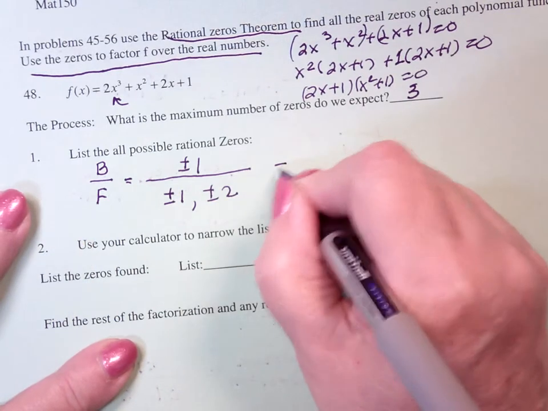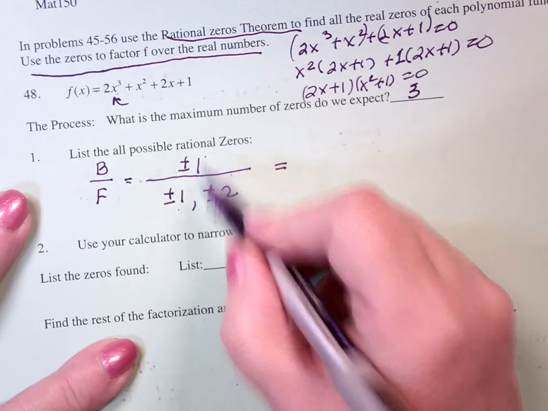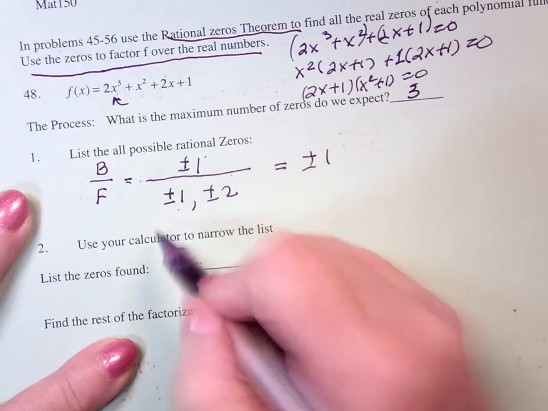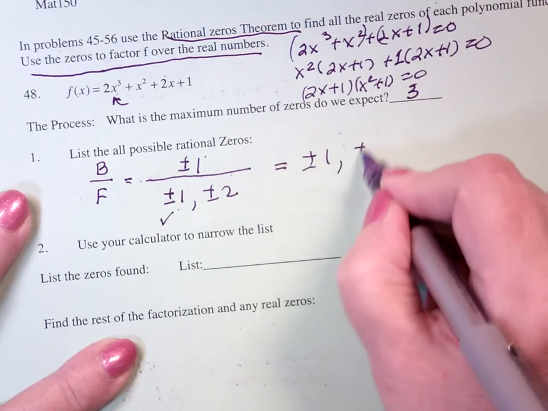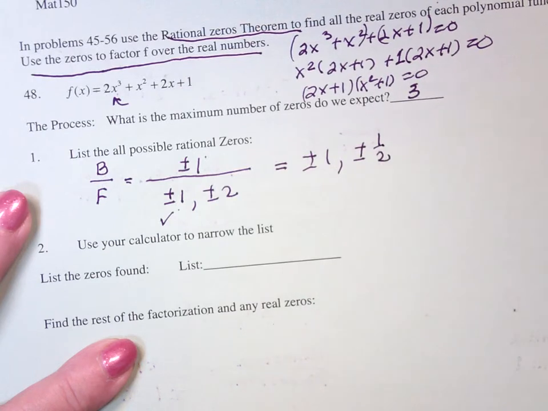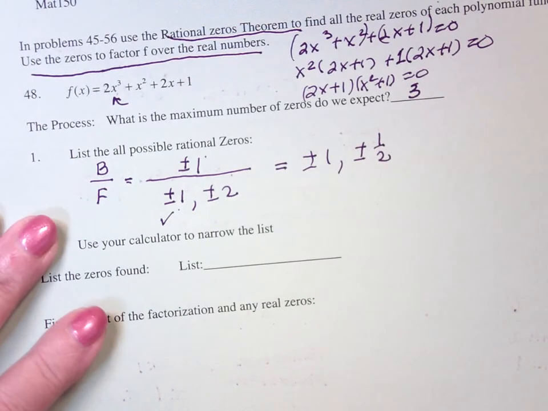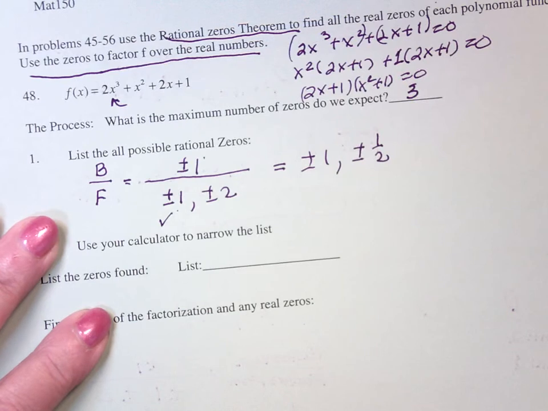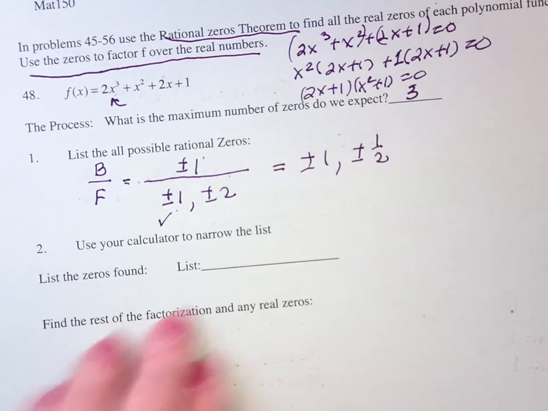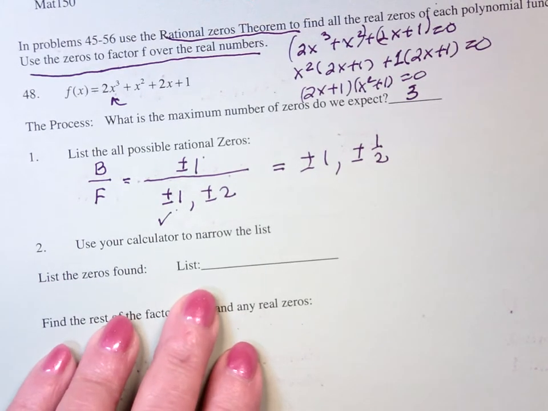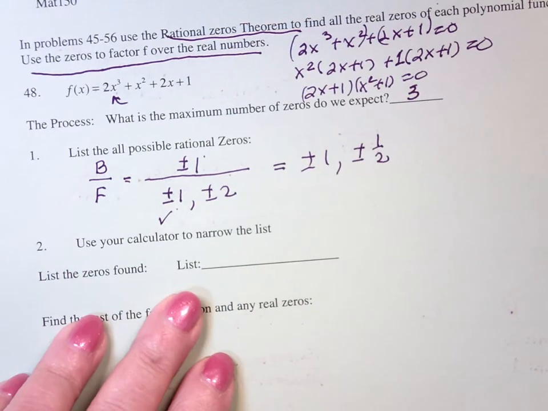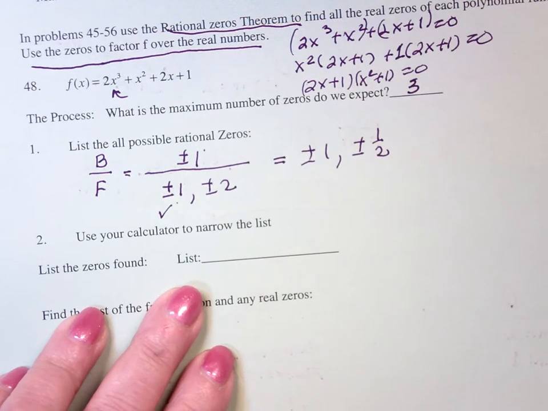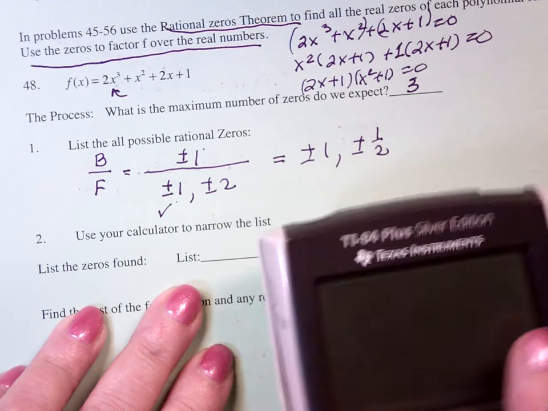And then I make my list. Plus or minus 1 into plus or minus 1 is plus or minus 1. Plus or minus 2 into plus or minus 1 is plus or minus 1/2. I've got 4 of them. I need at most 3. And then I narrow the list. Now this is where you would use the upper and lower bound rule and Descartes' rule of signs and all kinds of stuff to narrow the list, but we're going to use our calculators.